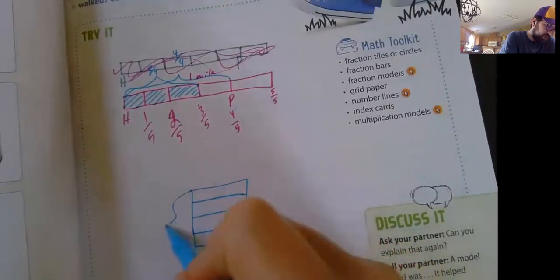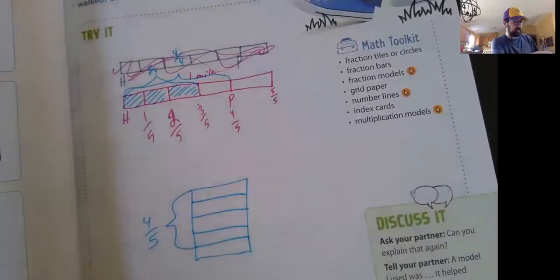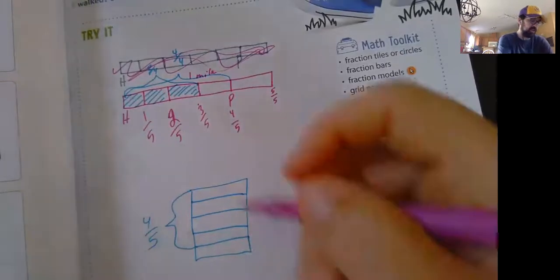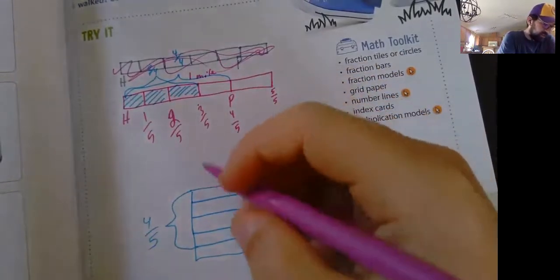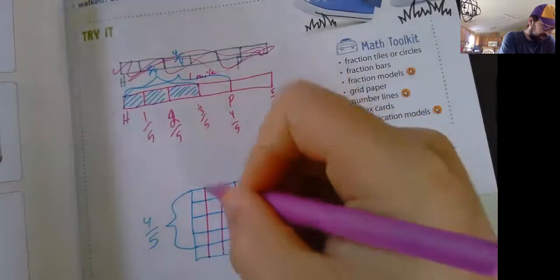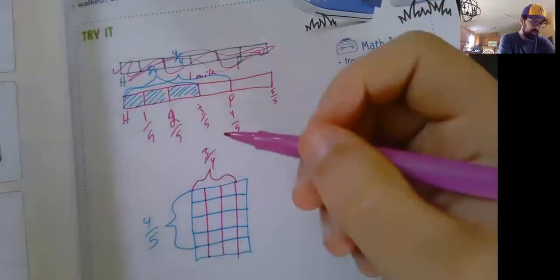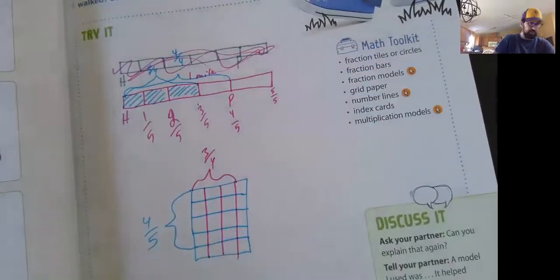And we're going to go 4/5. Then this way, we're going to go 3/4. So we're going to go 3 lines, 1, 2, 3, 3/4. Okay. So this is where it overlaps.